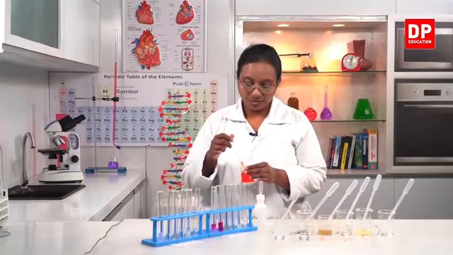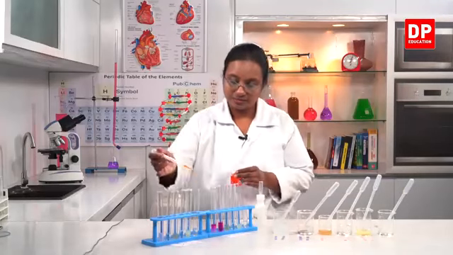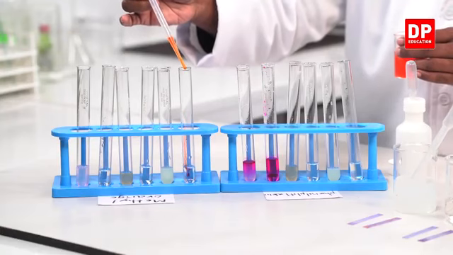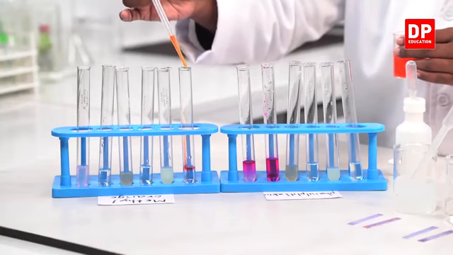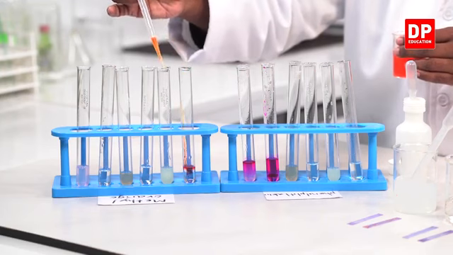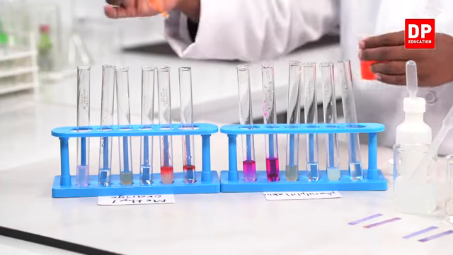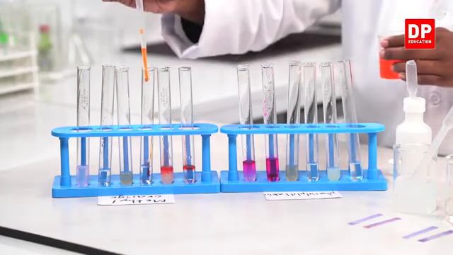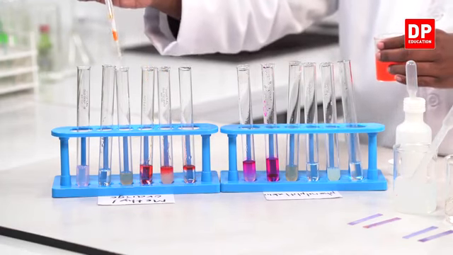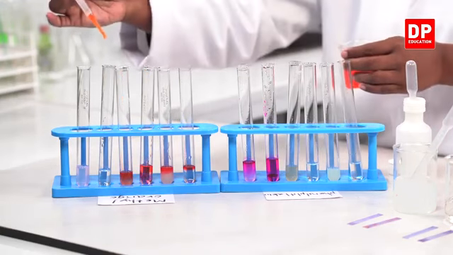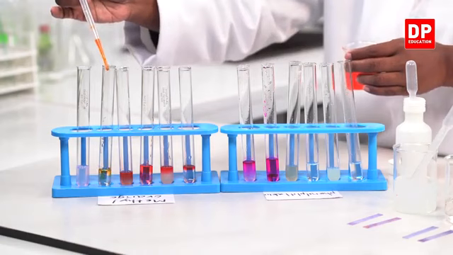So now I am going to add these indicators. Methyl orange to acids. Now you can observe the color change. It is becoming red in color. And then to bases.